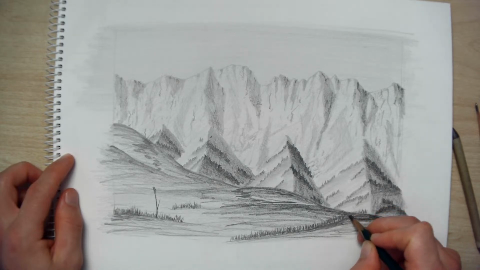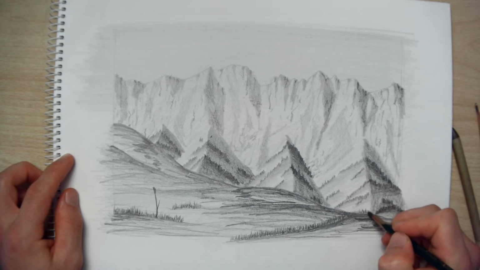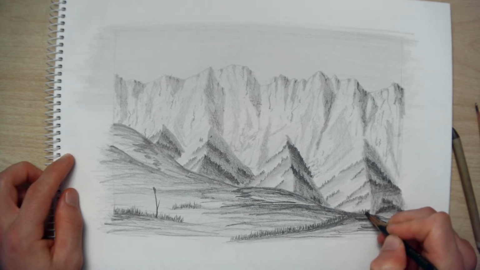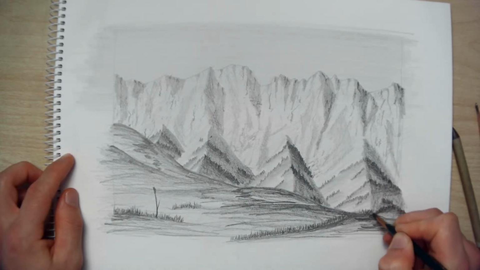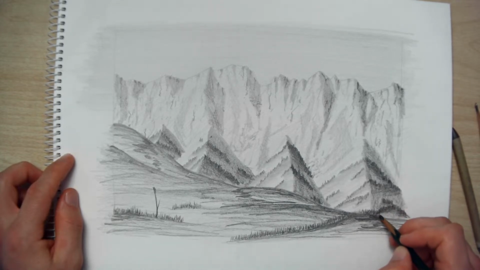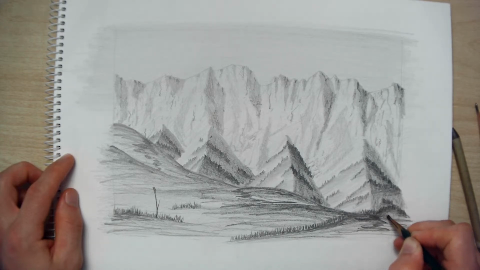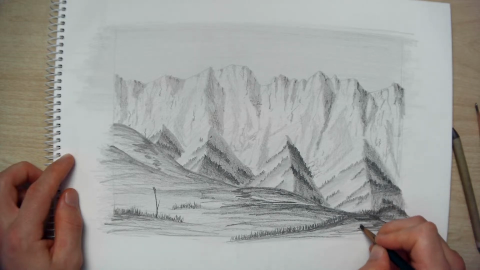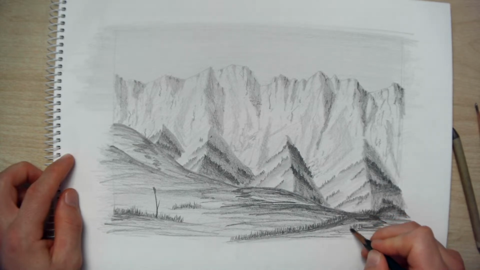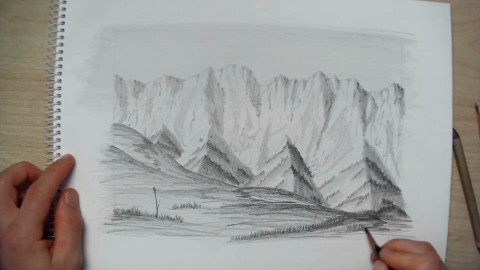Looks more natural then, and less like you thought of something that you just put into a space on the piece of paper. Okay, those blades of grass go out here and some more down there, just like so.